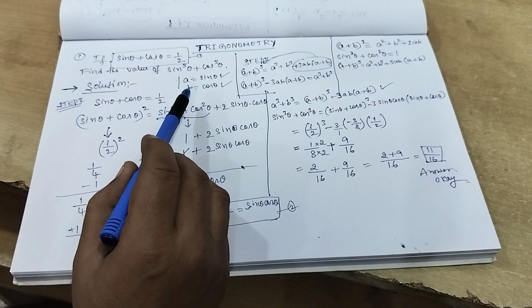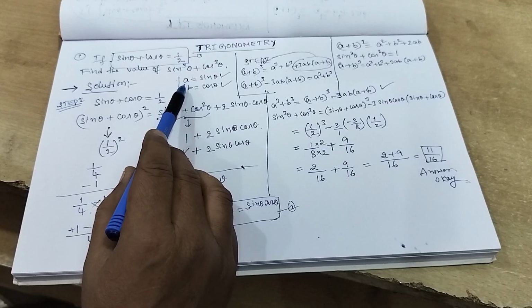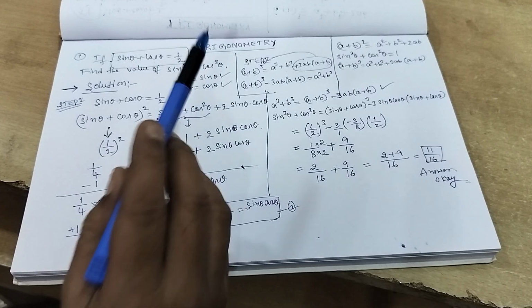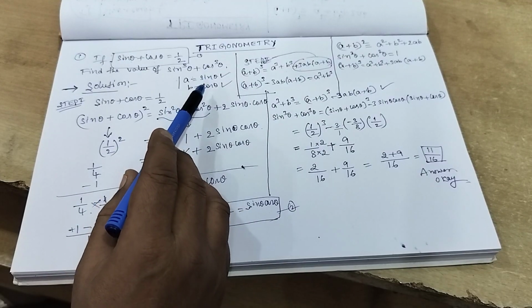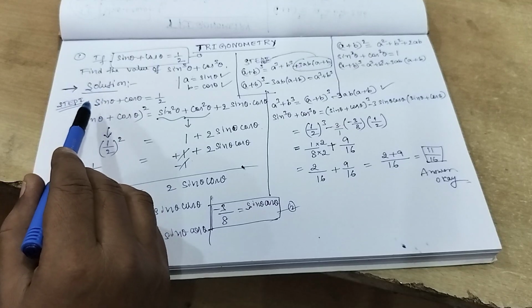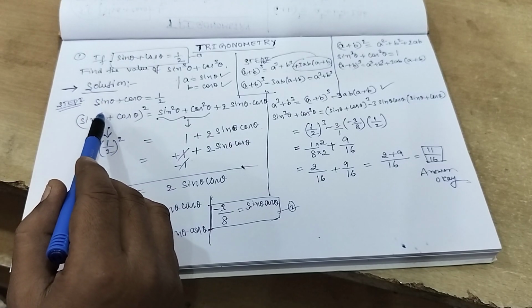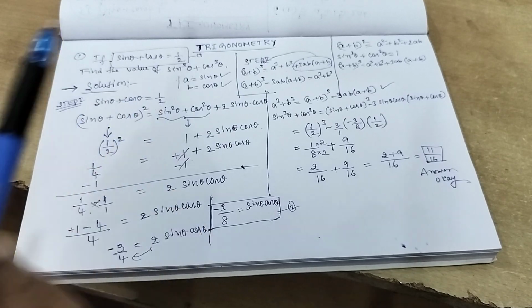Let us see. So let us assume we take a as sine theta and b as cos theta. Solution, in the first step, I take sine theta plus cos theta, which is equal to half.